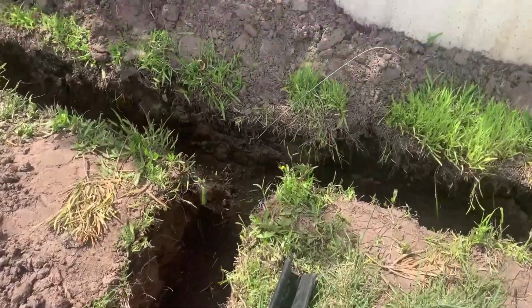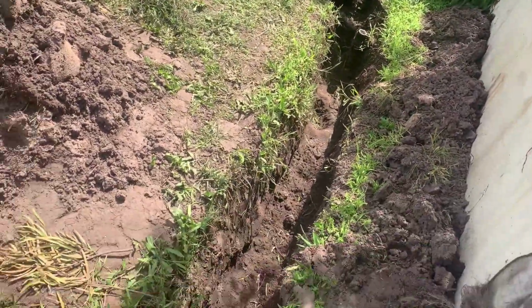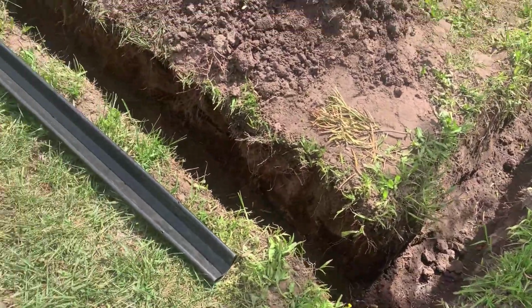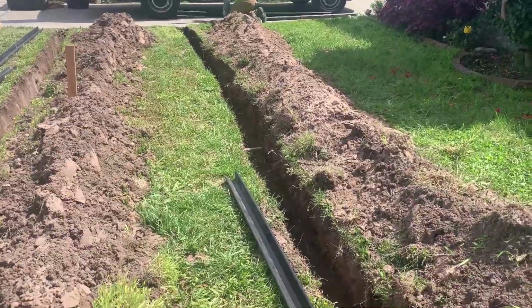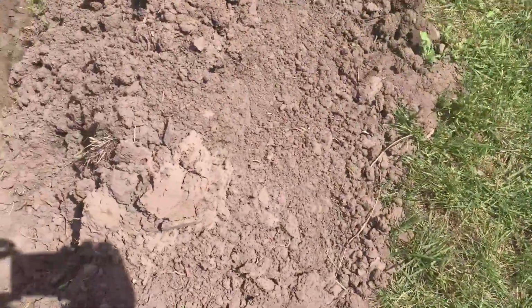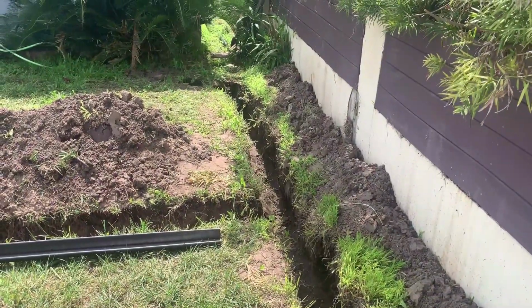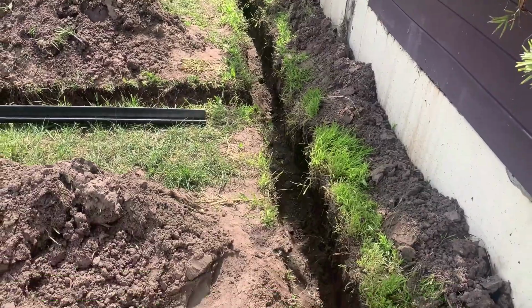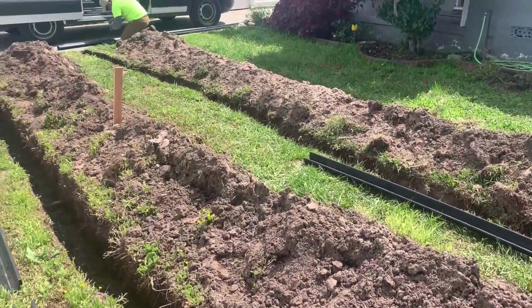So this is the header pipe coming this way. Some people call it the main line. And this aquifer pipe going this way. I'm going to back up so you get a really good perspective. Again, this is the header pipe here, and this is where the aquifer pipes go this way.